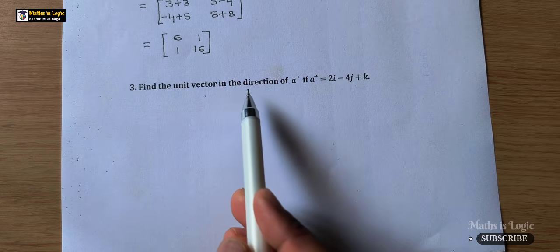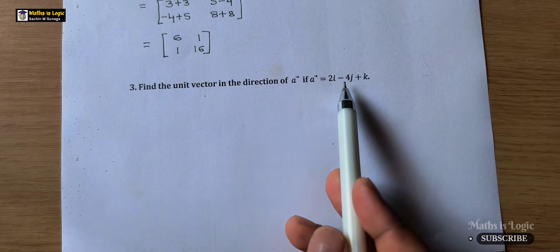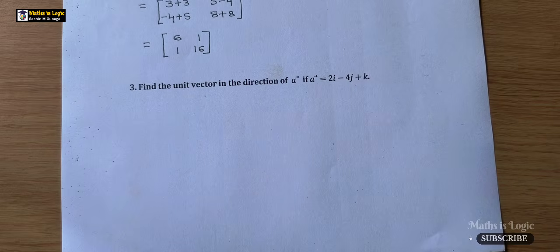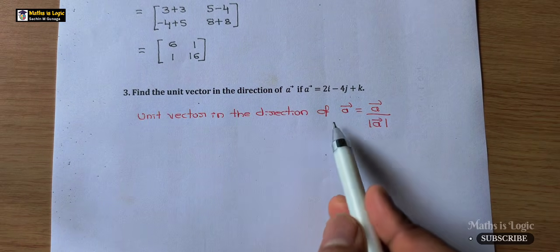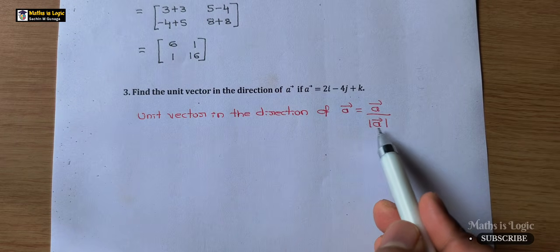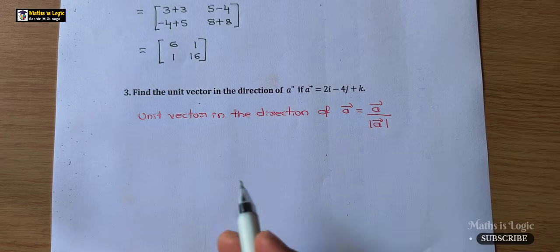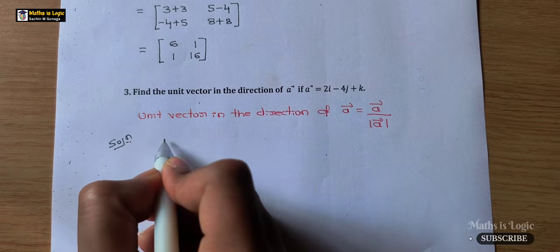Find unit vector in the direction of A vector if A vector is equals to 2i minus 4j plus k. So we know unit vector in the direction of A vector is given by the formula A vector divided by magnitude of A vector. So in the solution, write A vector value.